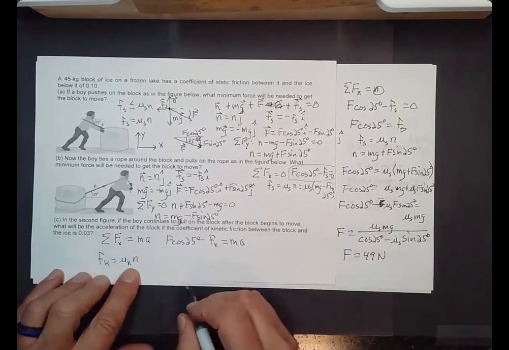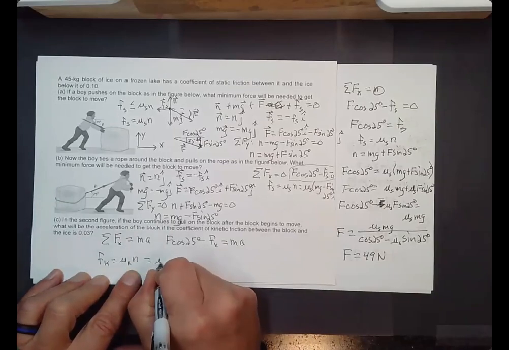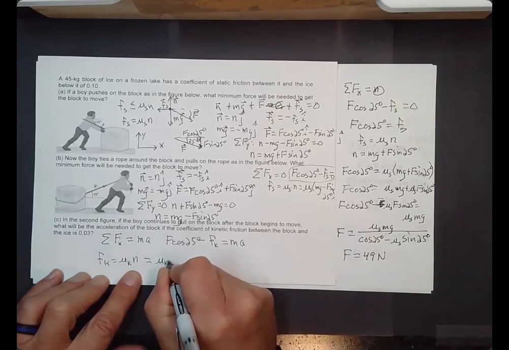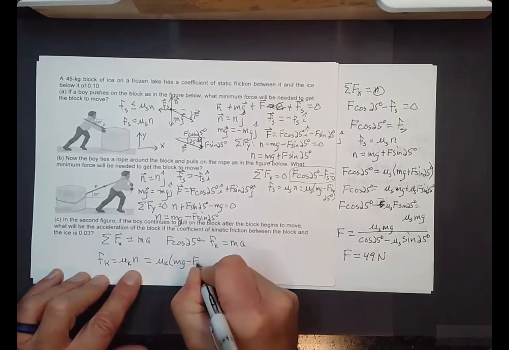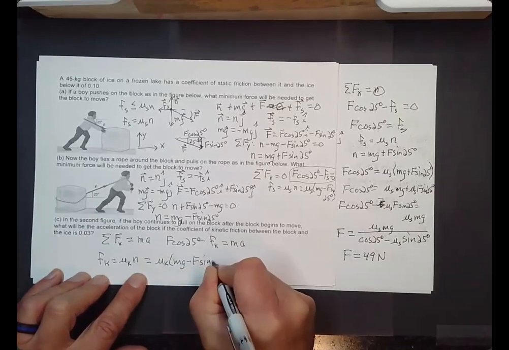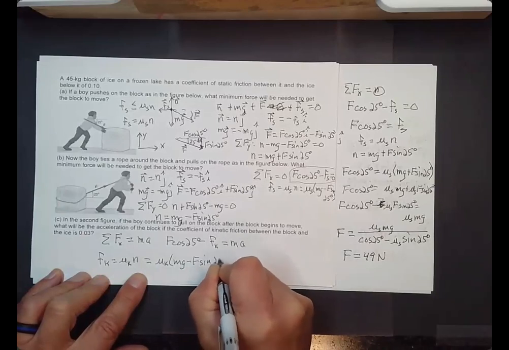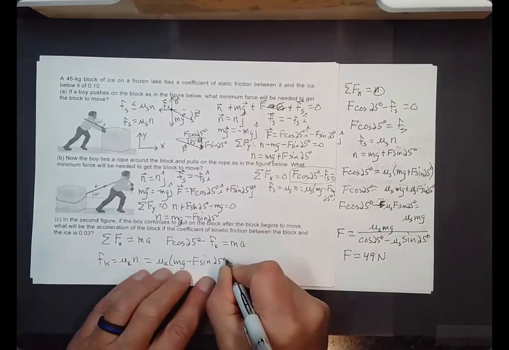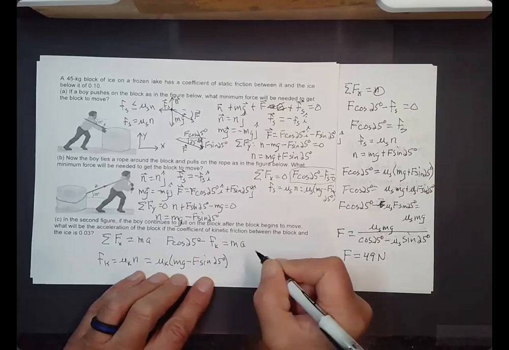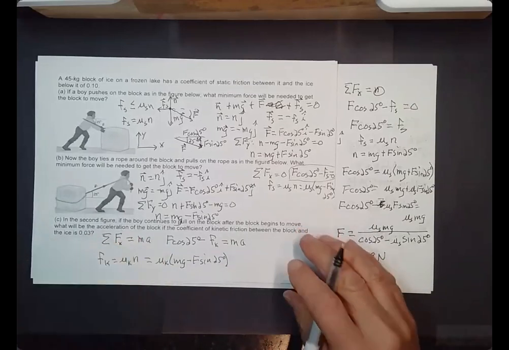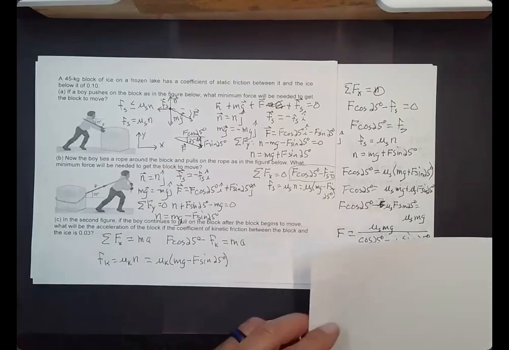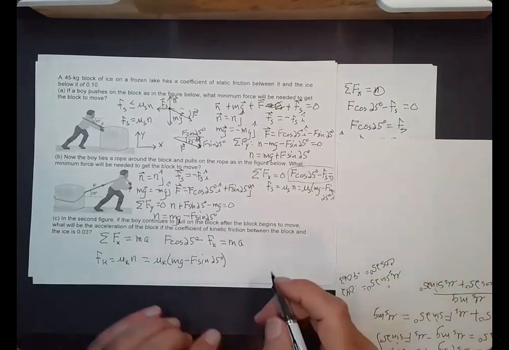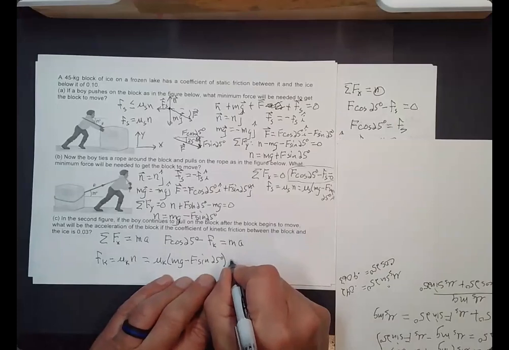Yuck, what a mess. All right, so I may need more paper here. Didn't quite do it. Well, I can work over there when I get this scribbled out.